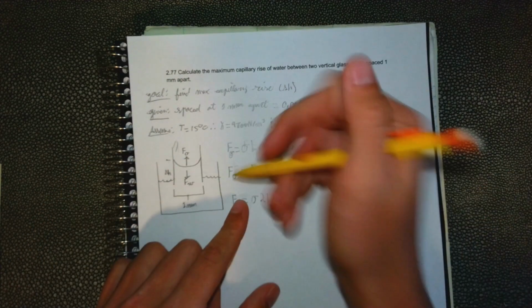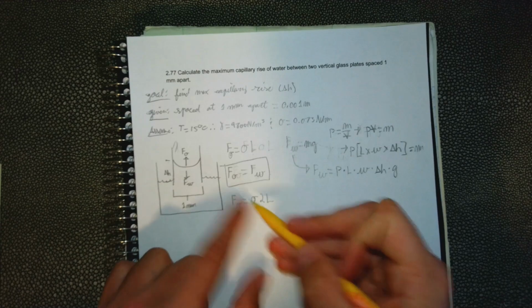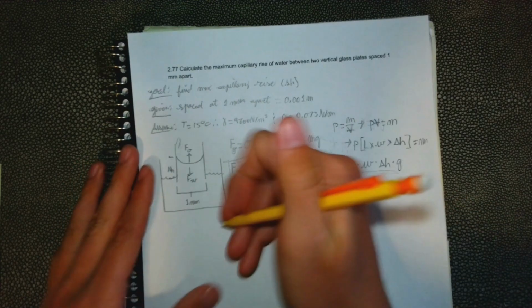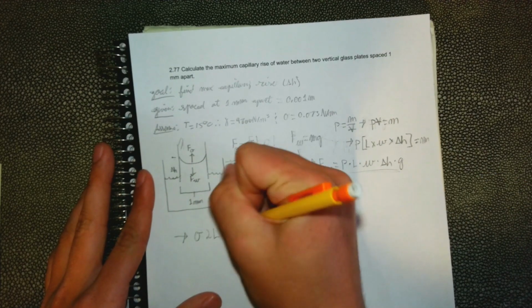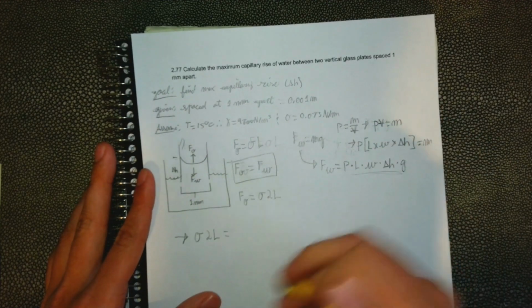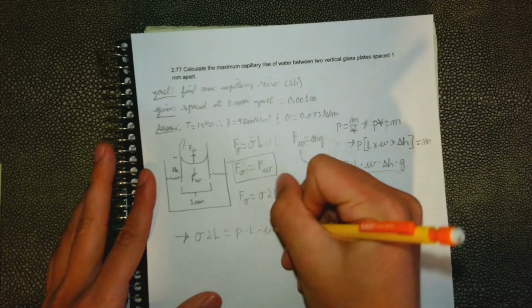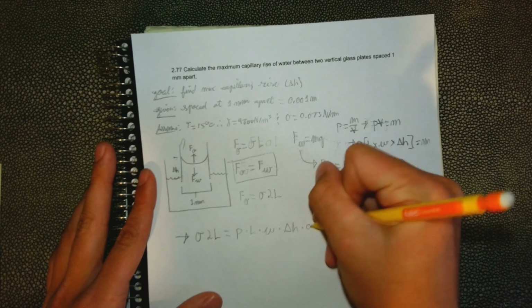So this is the main equation we're looking at. Let's plug this in there, and this in right there. Density times length times width times height times gravity.